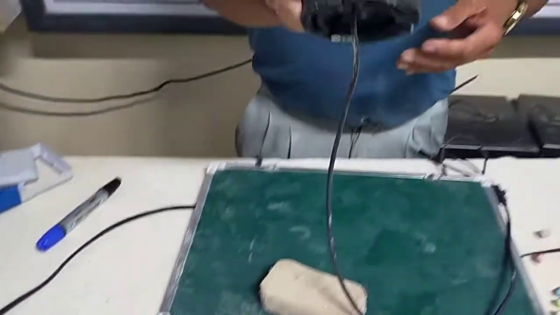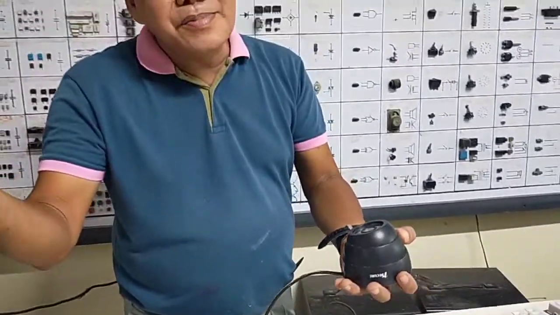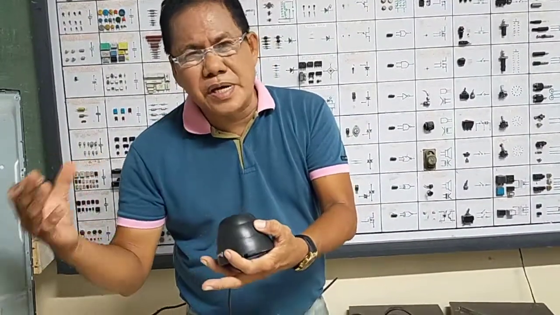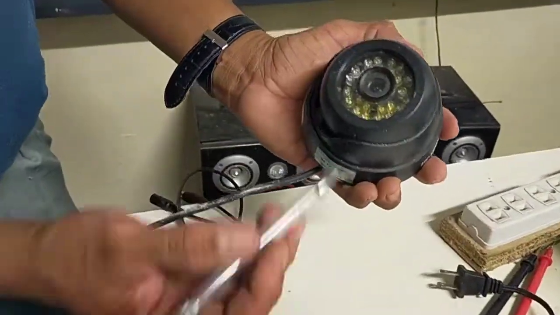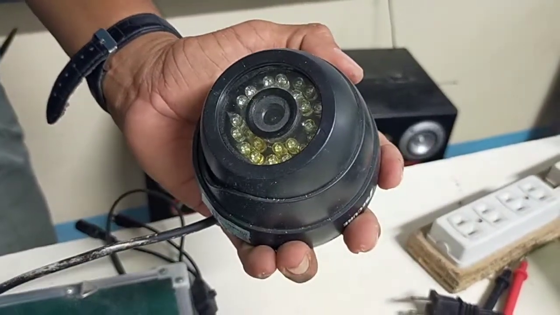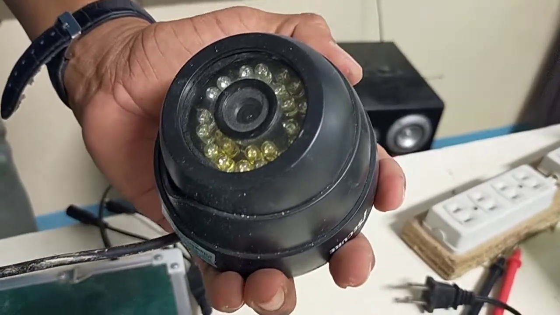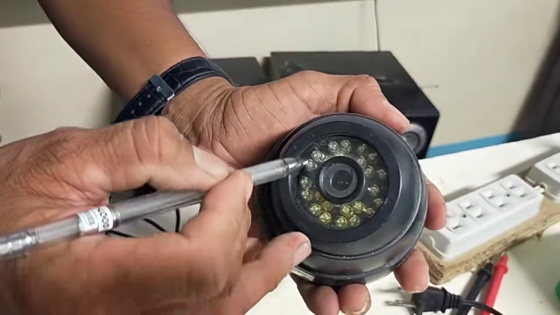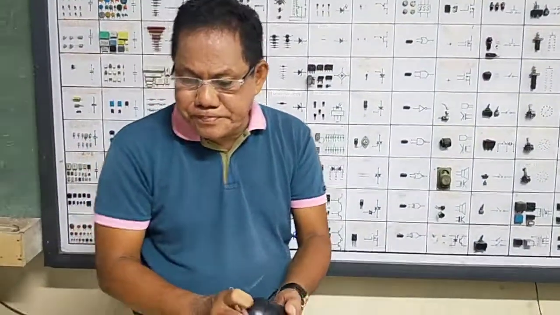Also with the CCTV. The CCTV camera or recorder, if we try to scan the internal circuit of that, there are lots of diodes. Also, with this camera, we have here a photodiode which will sense the image, convert that image into electrical signal, surrounded with infrared LEDs, which will illuminate the image during night time.